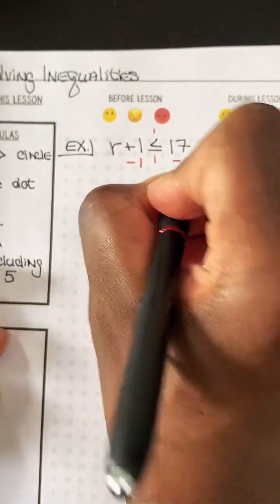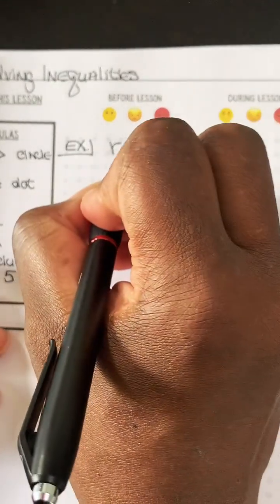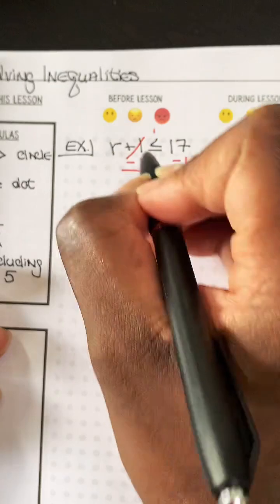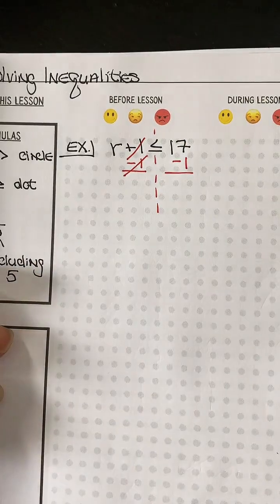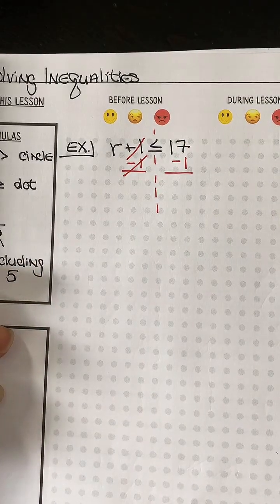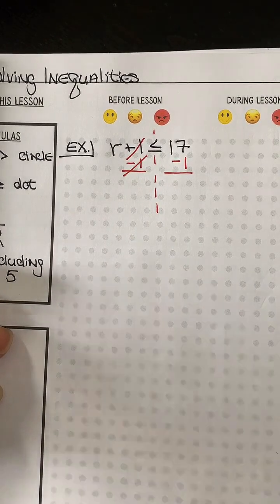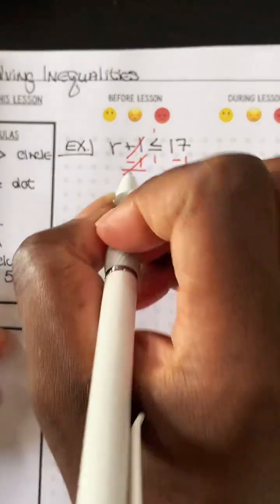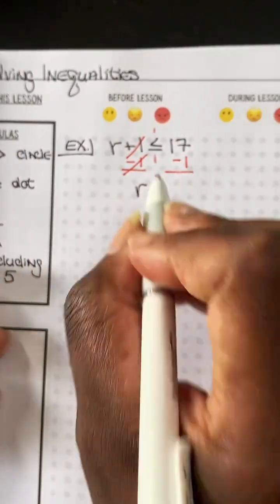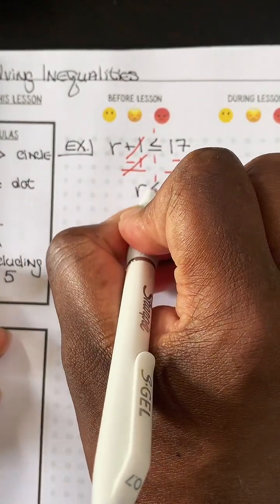Whatever you do on one side of the inequality, you must do on the other. So 1 plus a negative 1, they cancel out. The only way they can cancel out is if one is positive and one is negative. So now we're bringing down our R and we're bringing down our inequality sign as is.